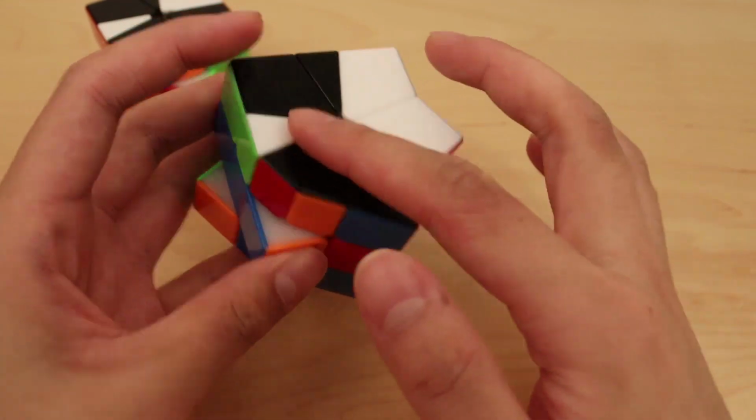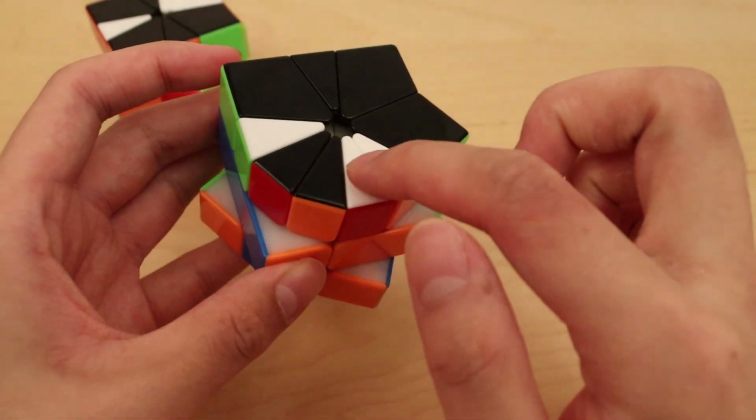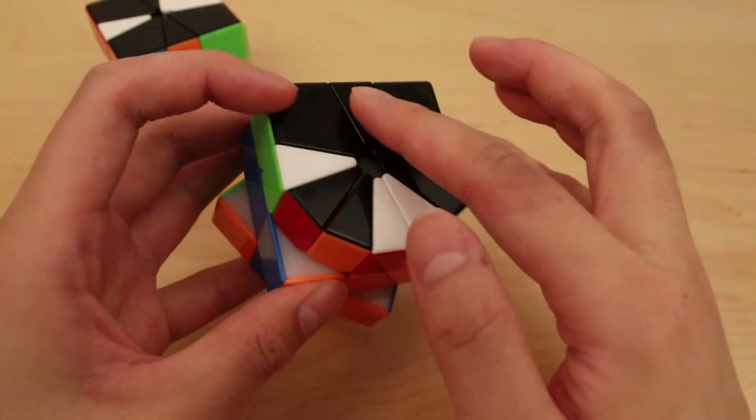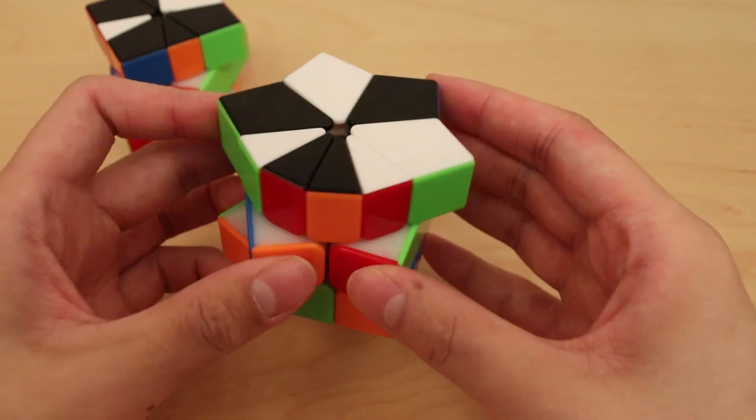Here's a similar case, pawn barrel. So again, bring up the 2 here. That creates this 4 and this line. And with this line and this 2, connect them to make scallop kite, and then solve that.